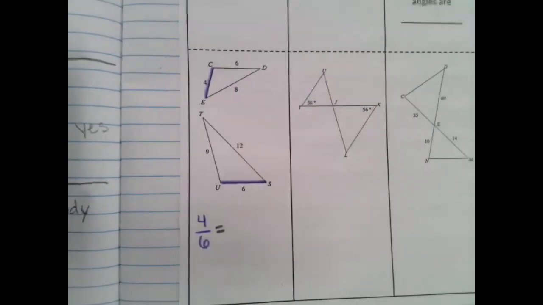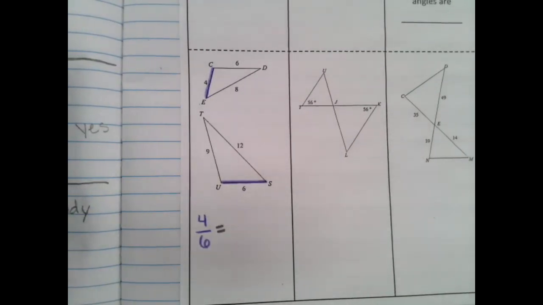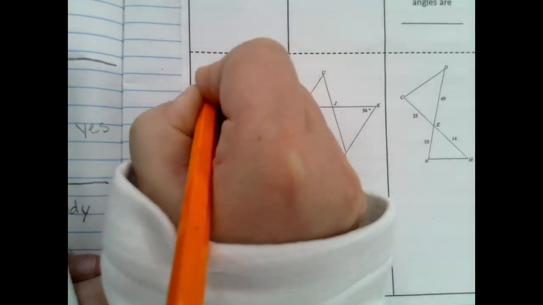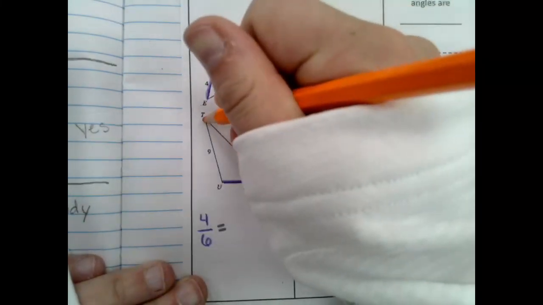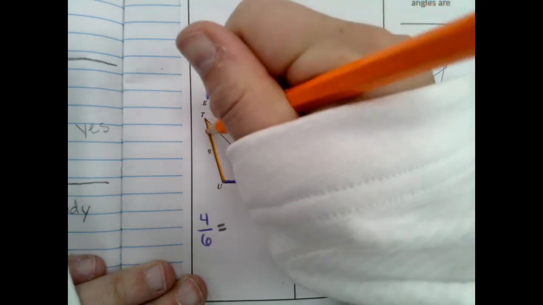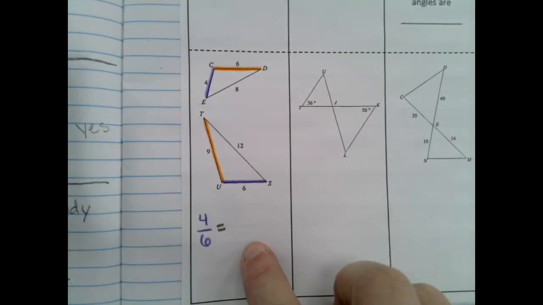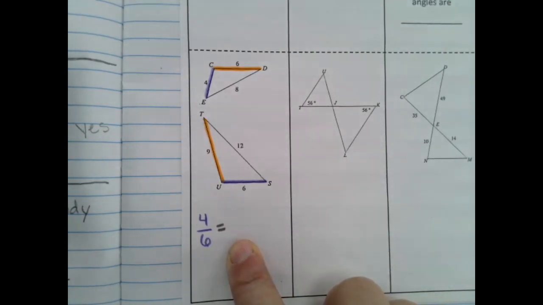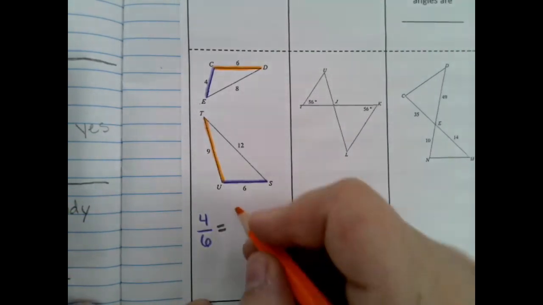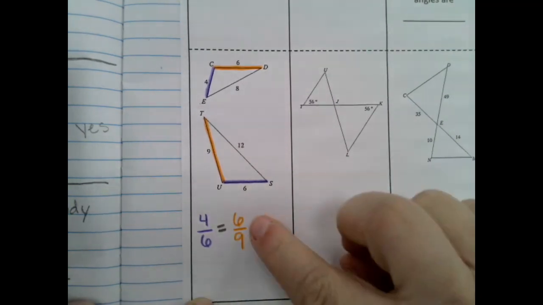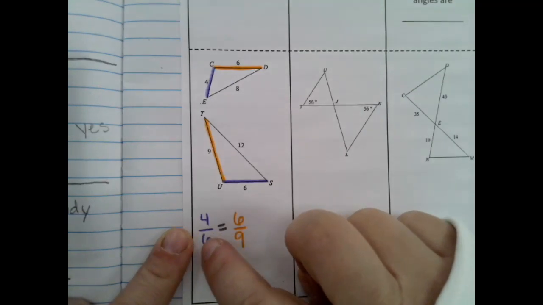So those are the 2 sides we're going to start with comparing. All right, let's take our middle numbers and compare those. So what other numbers would go with what? 6, CD, would go with 9. Good, those are our middle numbers. Am I going to write 6 over 9 or 9 over 6? Why 6 over 9? Because how did we write our first ratio?